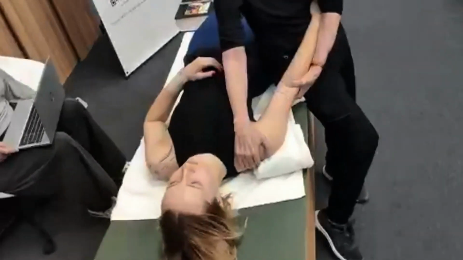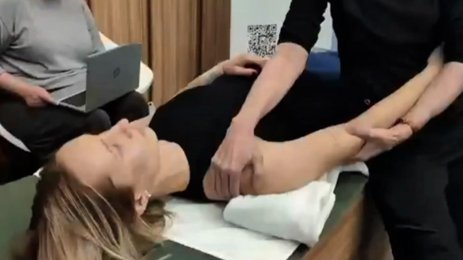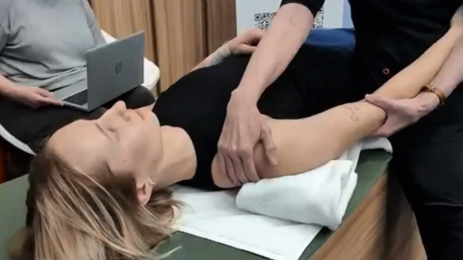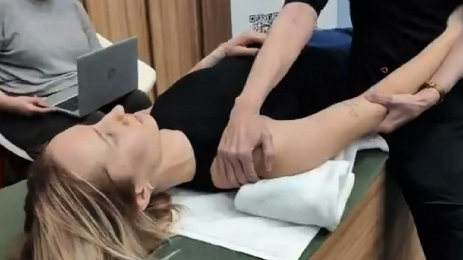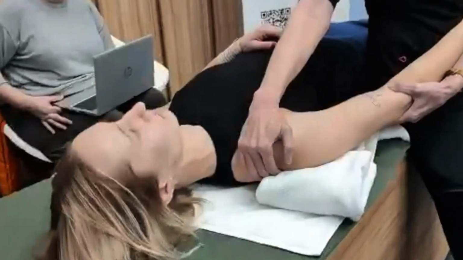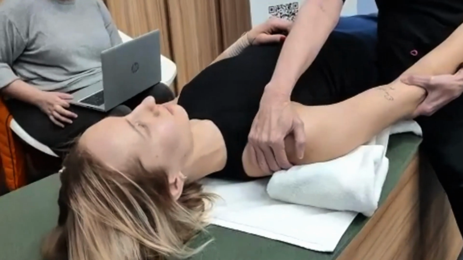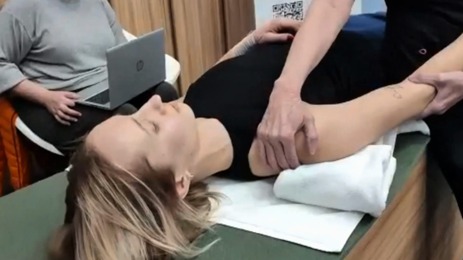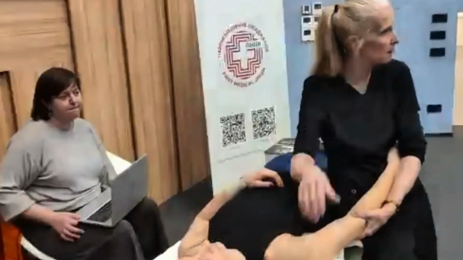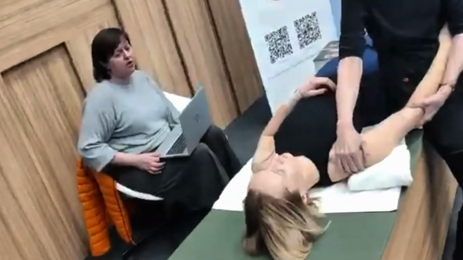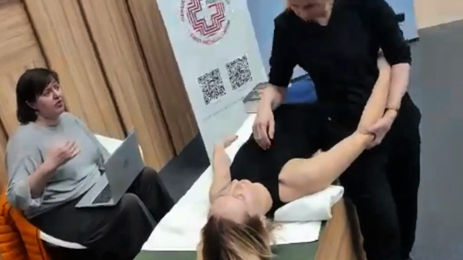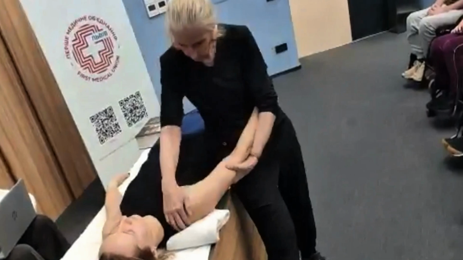Now I'm going to hold here. The arm is slightly abducted, so you're in the scaption plane, neutral here. Any relief of your symptoms or any pain? A bit of pain. If they have an impingement, sometimes when you do a little bit of distraction, it actually relieves their symptoms because it's not pressing against the acromion.